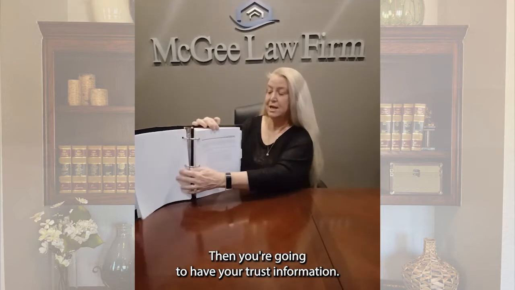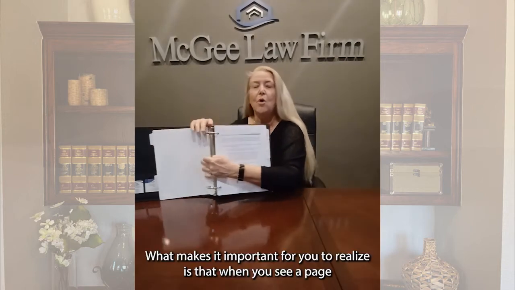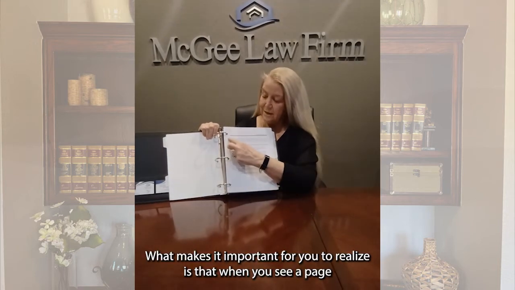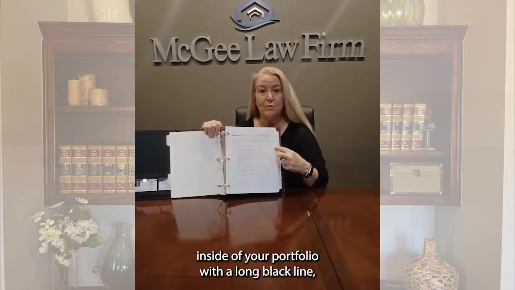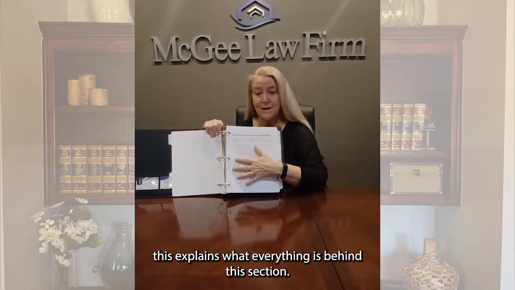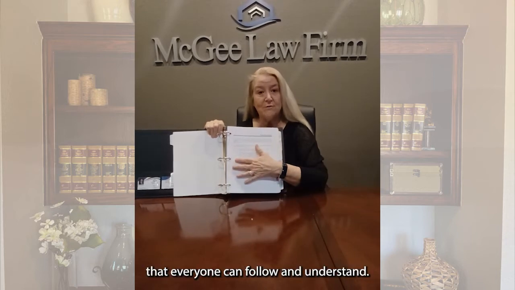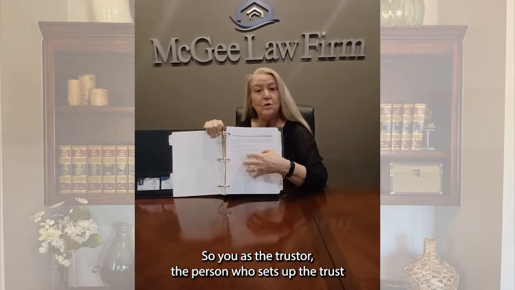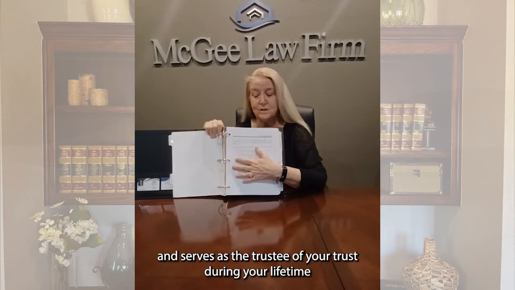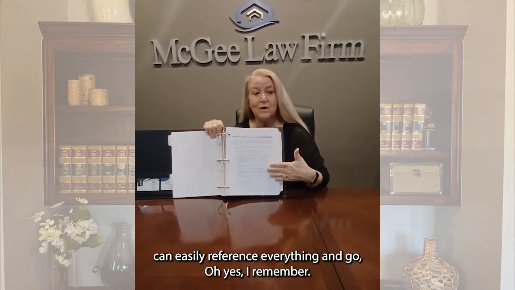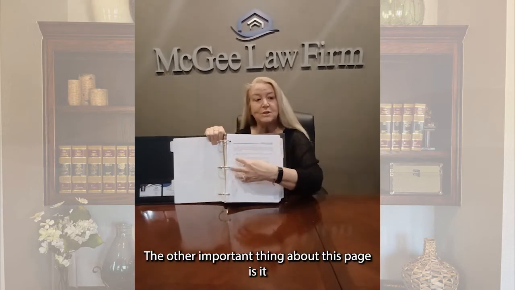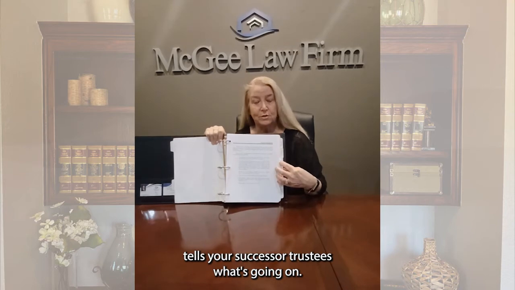Then you're going to have your trust information. What makes it important for you to realize is that when you see a page inside of your portfolio with a long black line, this explains what everything is behind this section. It is written in terms that everyone can follow and understand. So you, as the trustor, the person who sets up the trust and serves as the trustee of your trust during your lifetime, can easily reference everything and go, oh yes, I remember. The other important thing about this page is it tells your successor trustees what's going on.